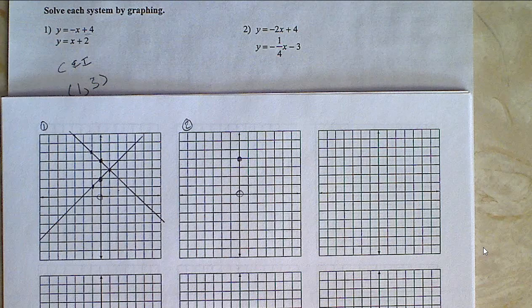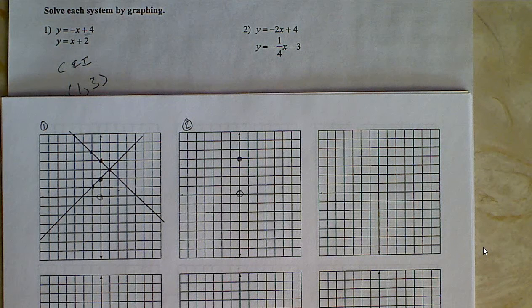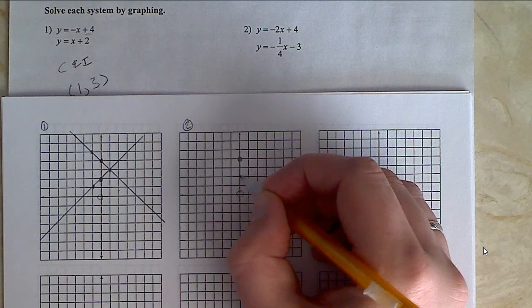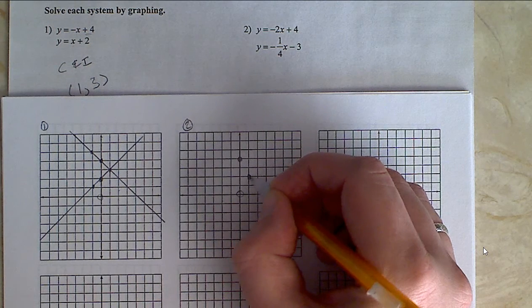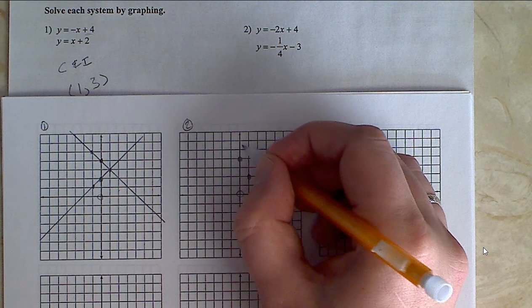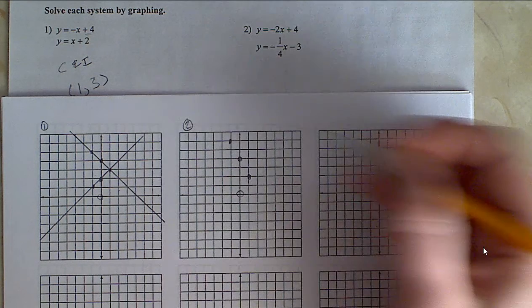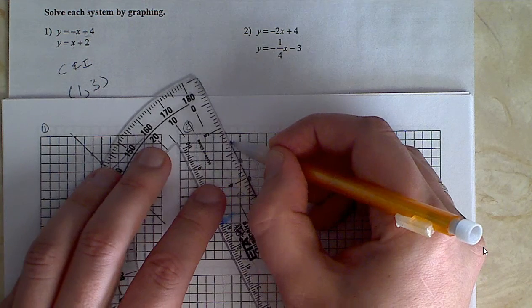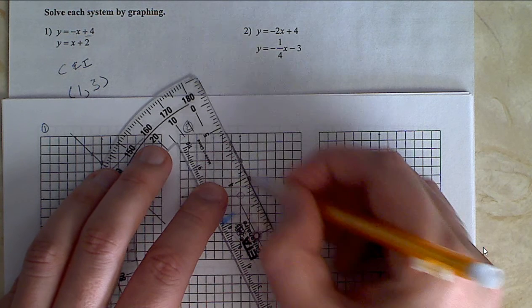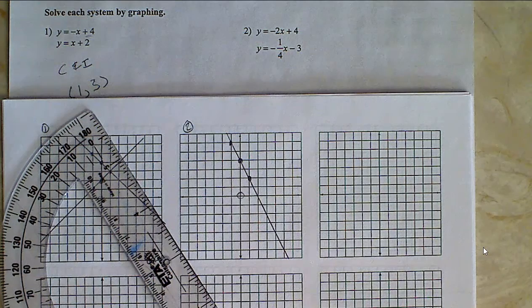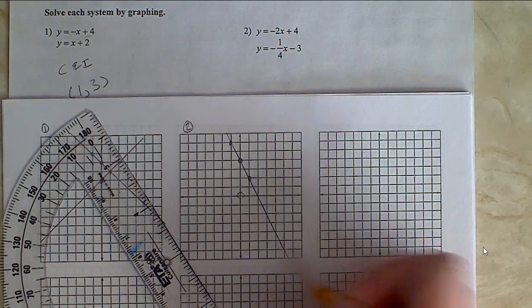And then the slope is negative 2x, so negative 2 is the slope. Down 2 and right 1. And then I'm going to go back to where I started and do the opposite of that, which is up 2 and left 1. I'm going to use my ruler and take up the space that I'm given, just in case the intersection ends up being somewhere down here.